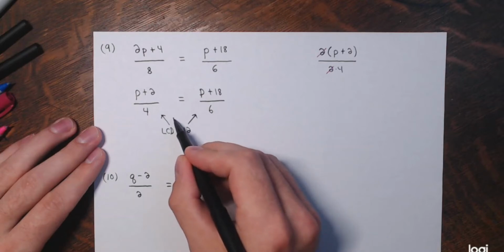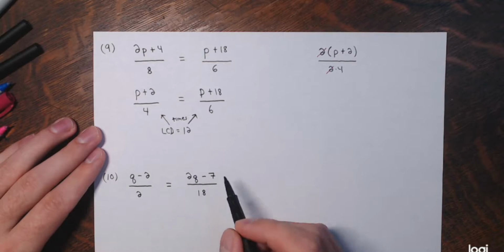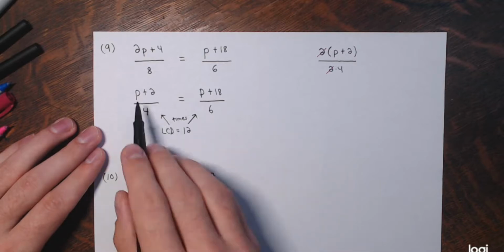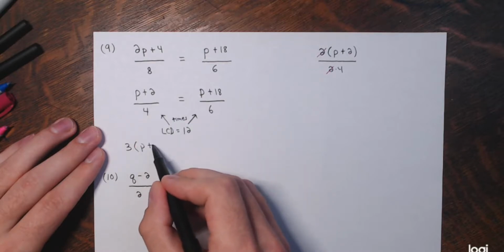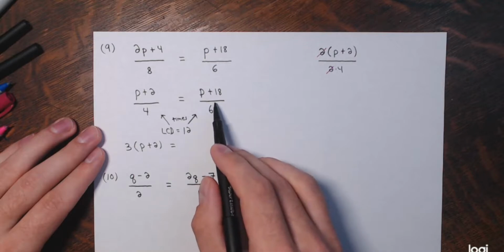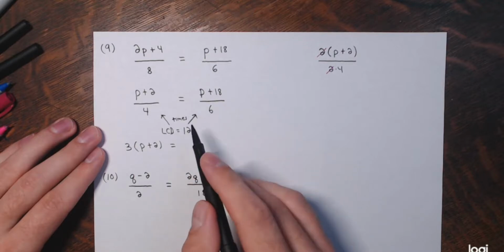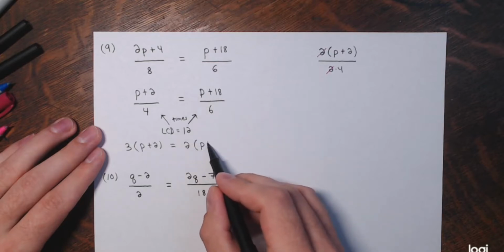Alright, so the left side, 4 goes into 12 3 times. You'd have 3 times the quantity p plus 2, equals, multiplying the right side by 12, 6 goes into 12 twice, so you have 2 times the quantity p plus 18.